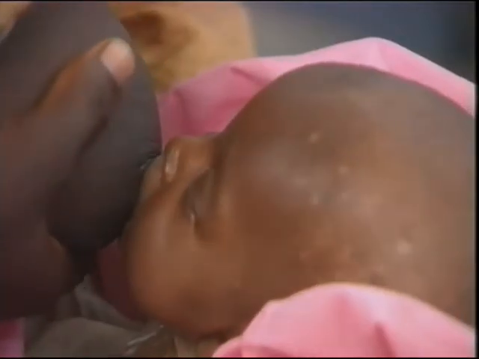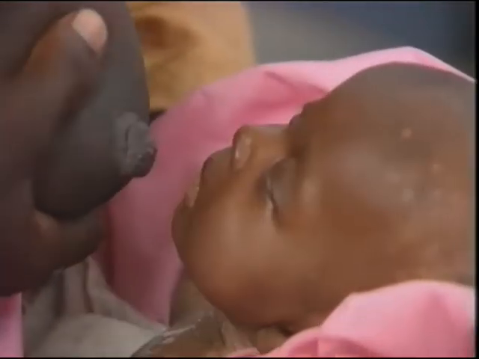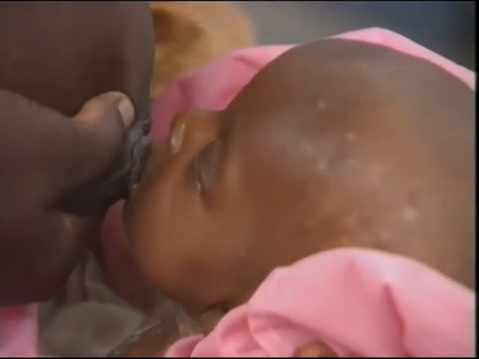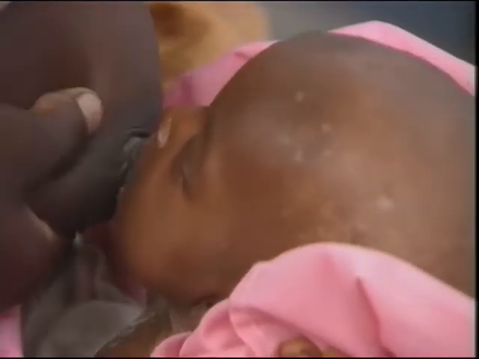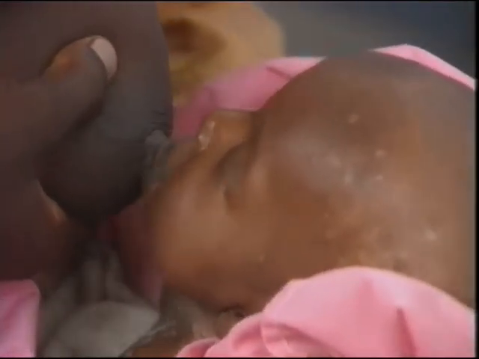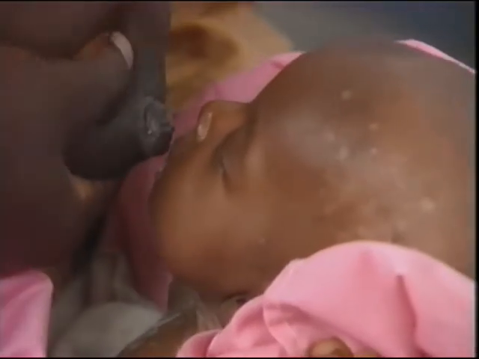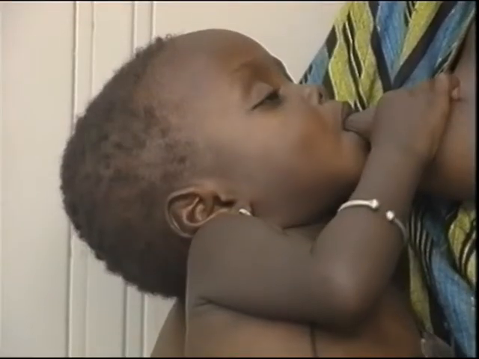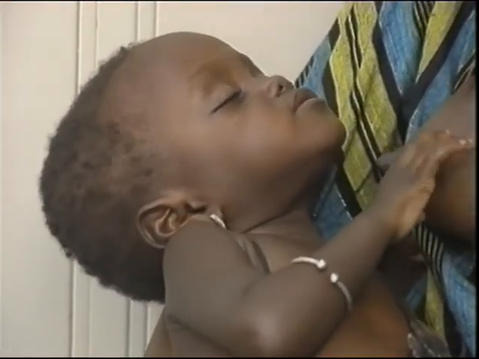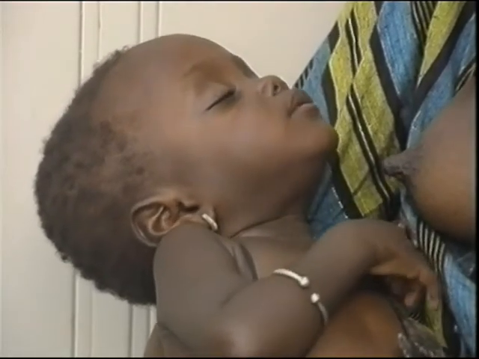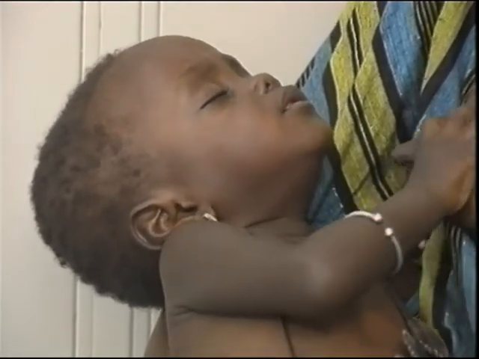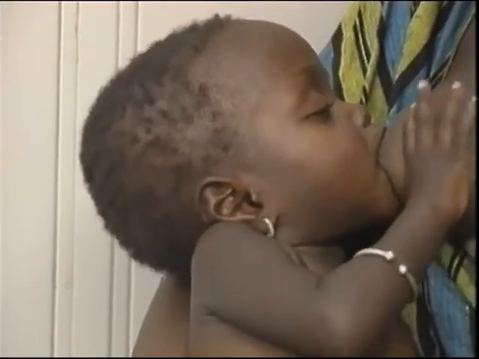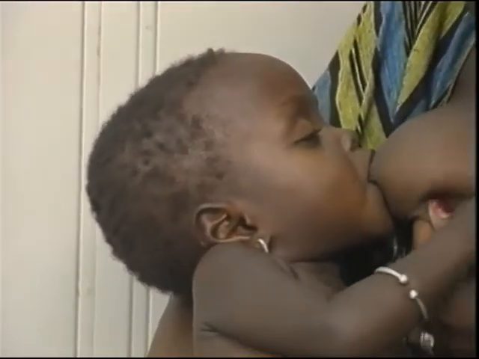A child not able to drink or breastfeed includes the child who is too weak to suck or swallow. This child is not able to drink. A breastfeeding child may have difficulty sucking when his nose is blocked. However, the child can continue to breastfeed when the nose is cleared.